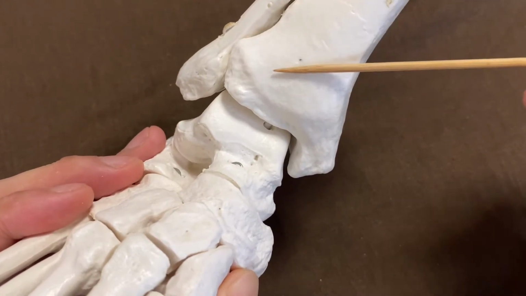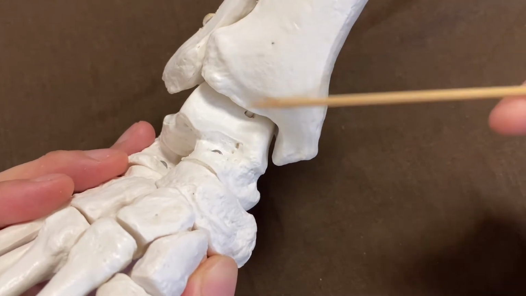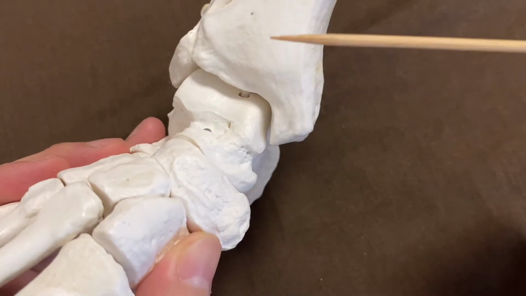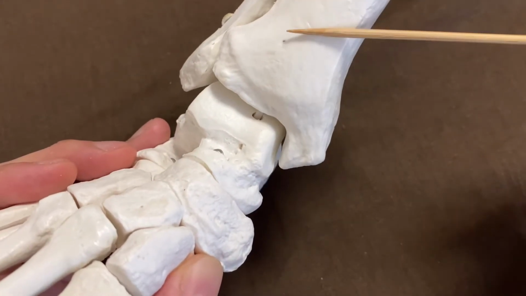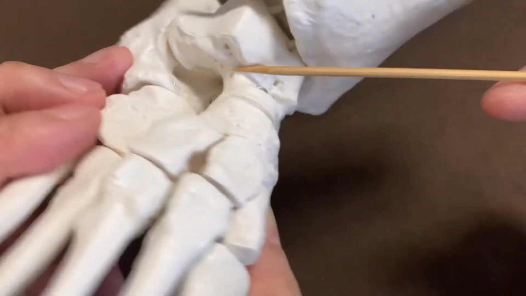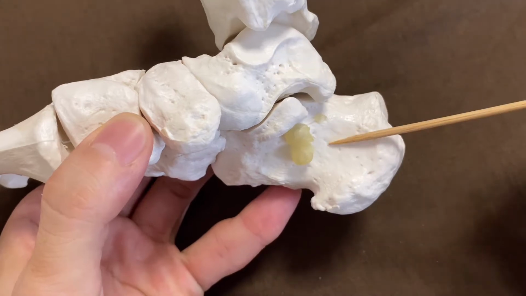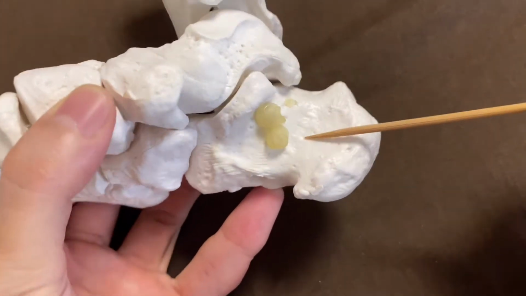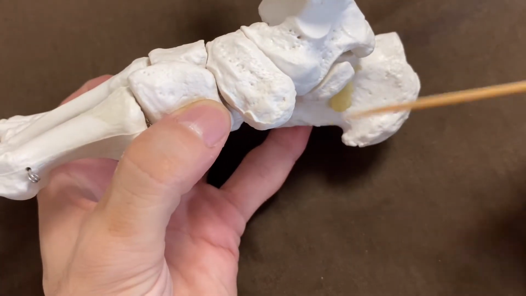This is the tibia. The tibia is not part of the foot, however, it's important to understand for joint structure, which I will explain later. Tibia, big bone. Beneath the tibia, this is the talus, a very irregular shaped bone. Beneath the talus, this is the calcaneus, a very big bone. See that? It's a very big, humongous bone.